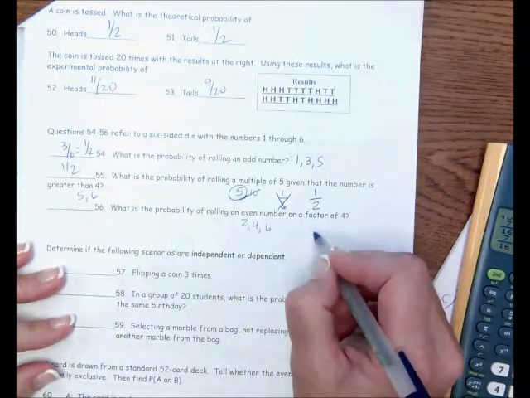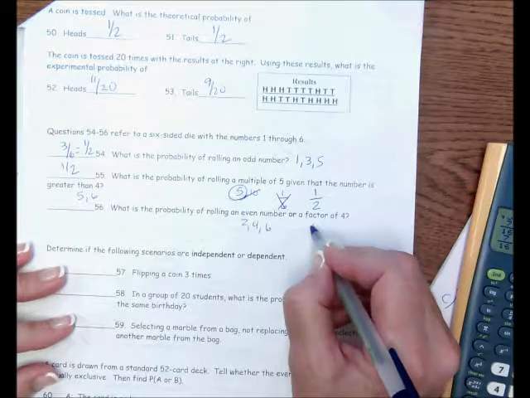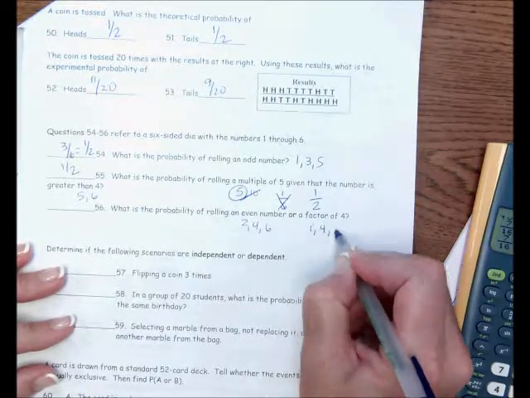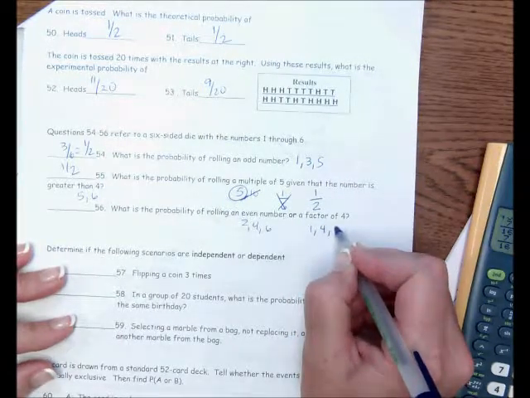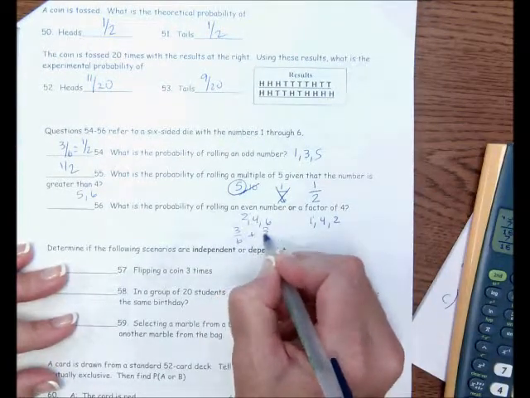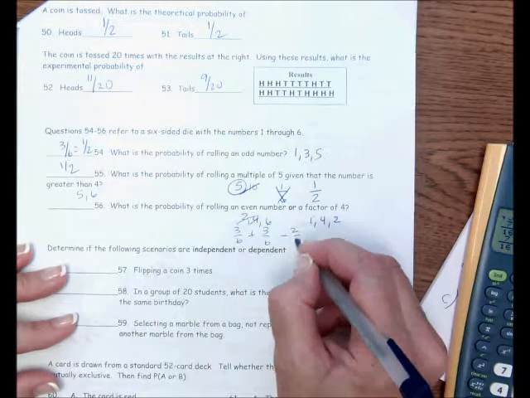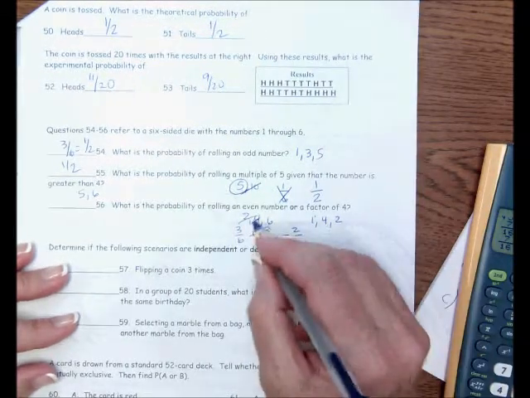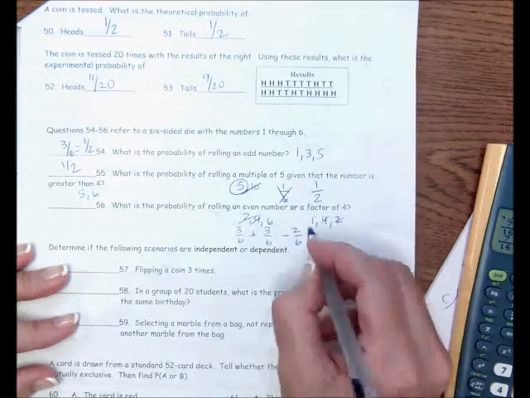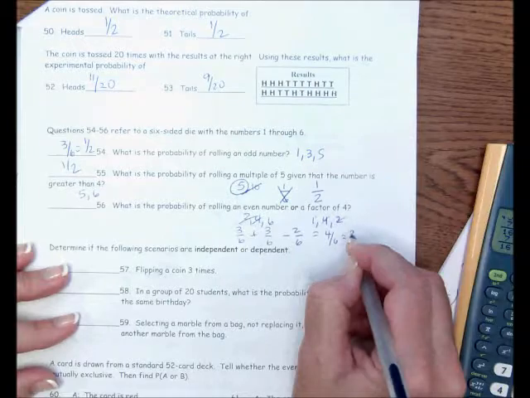So 2, 4, or 6, or a factor of 4. So a factor of 4 would be 1, 4, or 2. So I have 3, 6 plus 3, 6, and then I have to subtract my 2 that are the same, 2 and 4, 2 and 4. So that would leave me with 4 out of 6, which is 2/3.